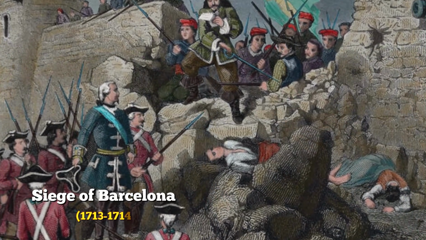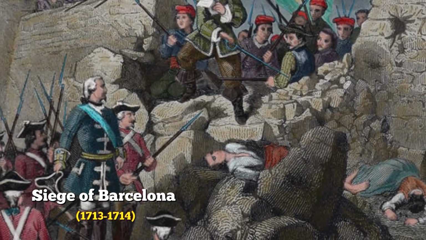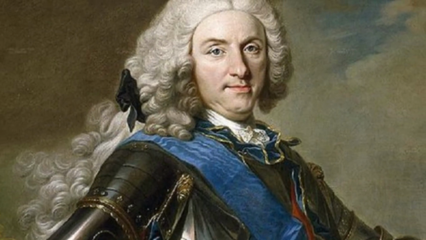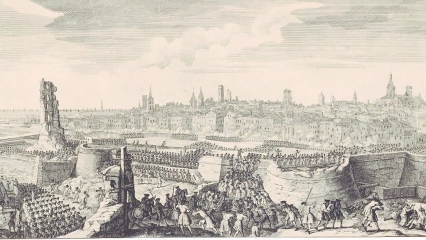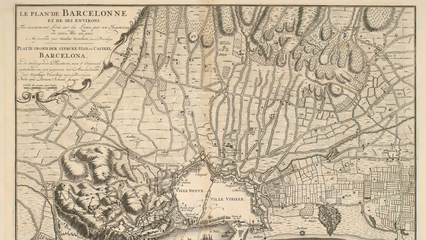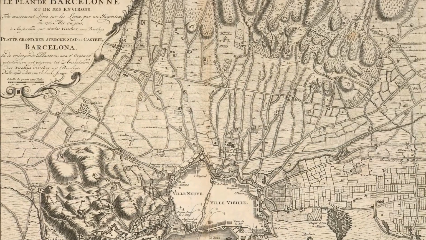The Siege of Barcelona between 1713 and 1714, where Philip's army captured the last stronghold of Charles' supporters in Spain. This was a long and fierce siege that ended with the surrender of Barcelona and the abolition of Catalonia's autonomy.